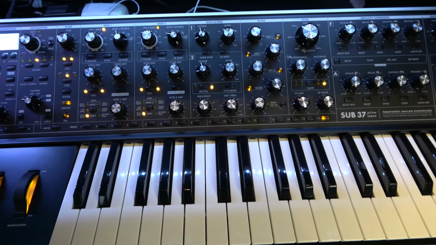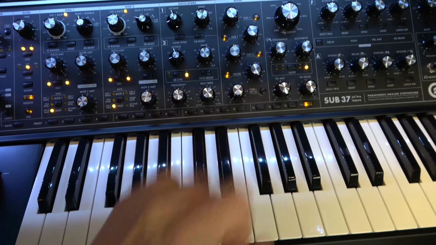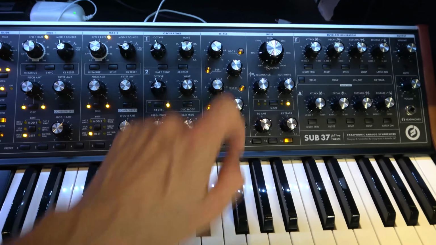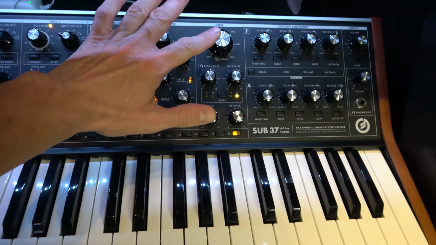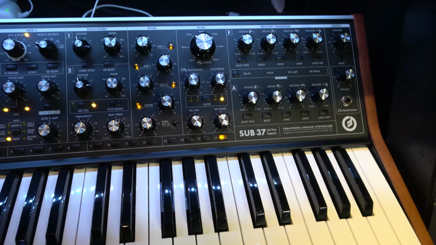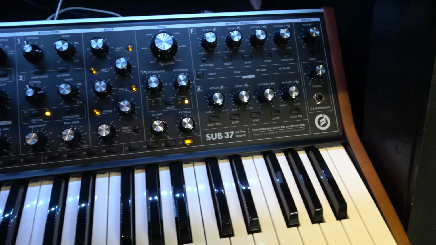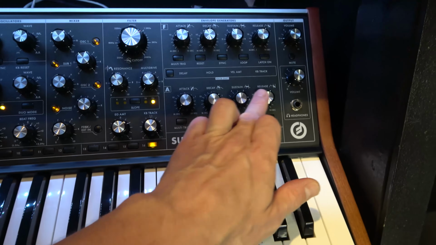Okay, so the MOOG Sub 37's architecture is as follows. It has two oscillators and a white noise generator. It also has a sub oscillator. It has a variable slope filter, so you can choose from 6, 12, 18, and 24 dB filter slopes. And the filter has its own envelope generator section, and the amplifier also has its own envelope generator.